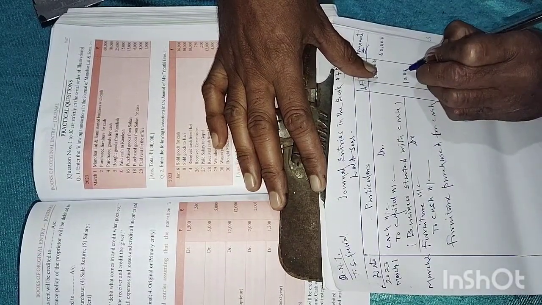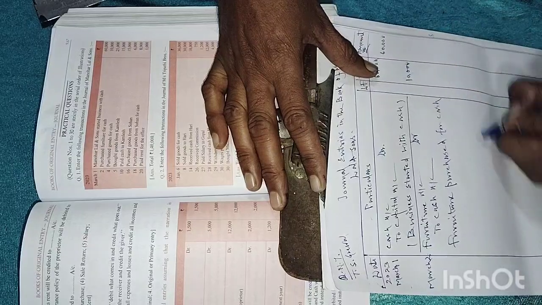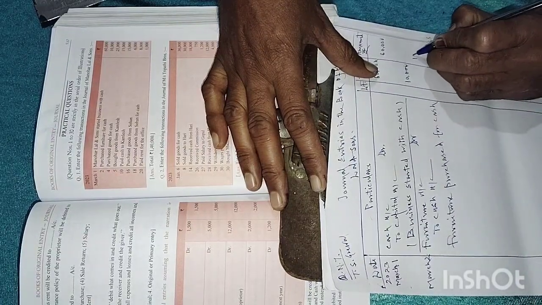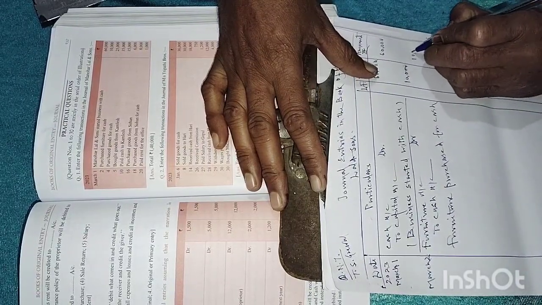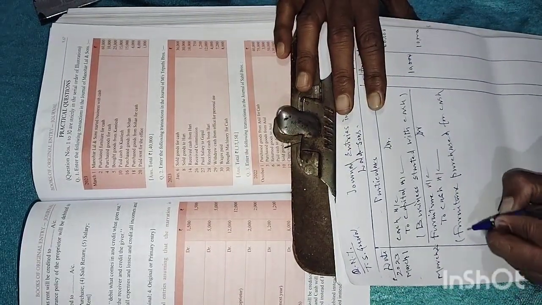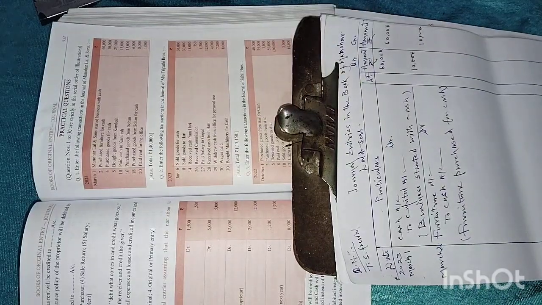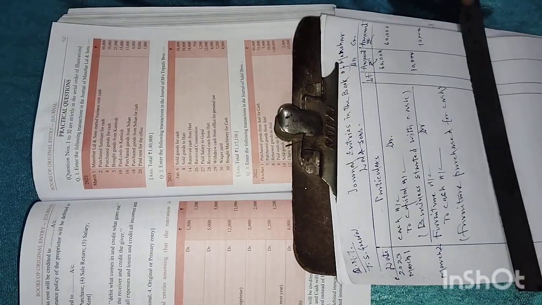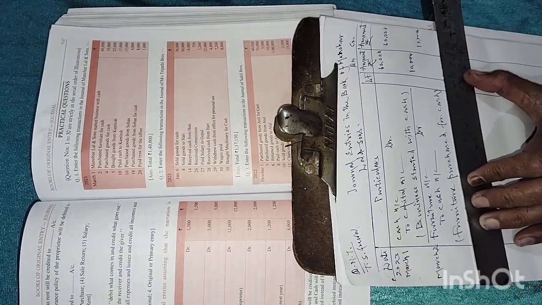Before furniture 10,000 in debit and before cash 10,000 in credit. Now we draw the line to separate the entry.